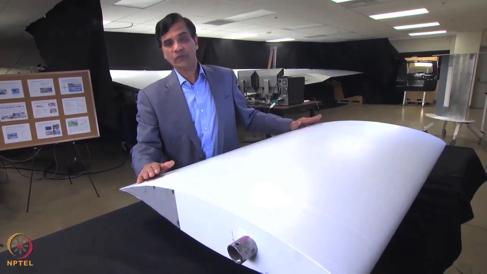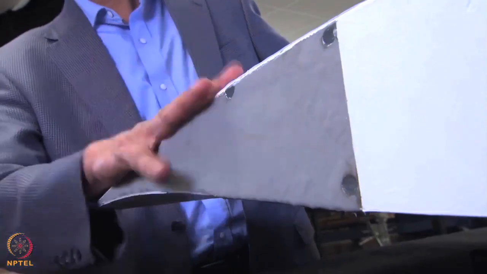We looked at a leading edge fighter structure. We looked at a trailing edge structure of a high altitude, long endurance vehicle. And we also looked at trailing edge structures for transport aircraft. And this is one of the designs that we prototyped. Here is a shape adaptive trailing edge.